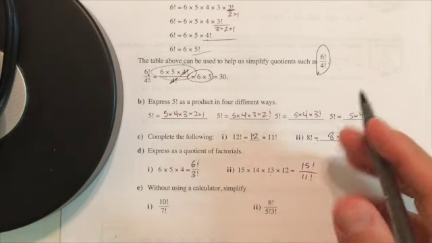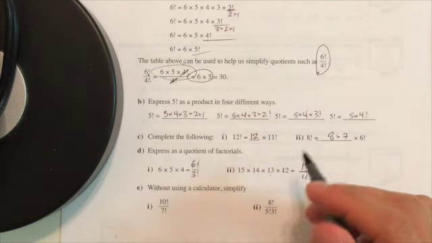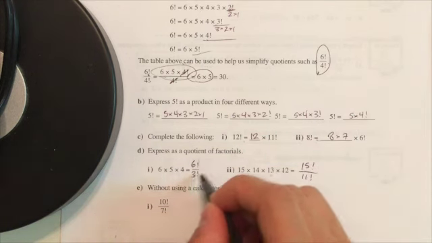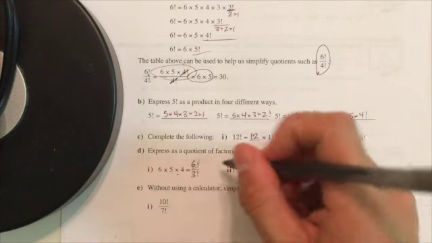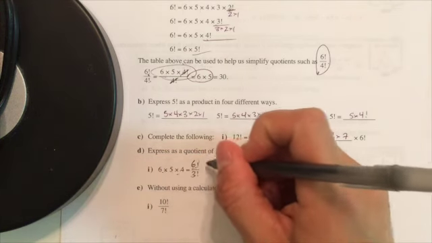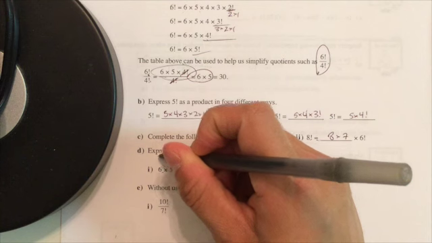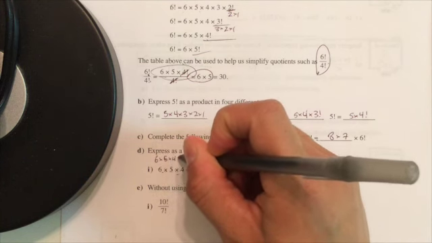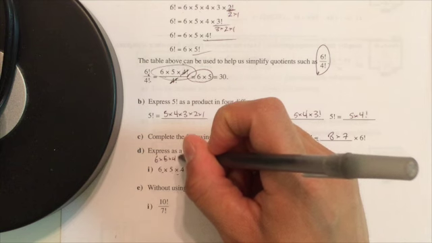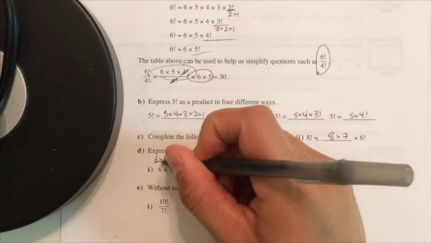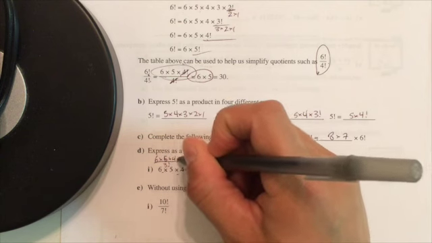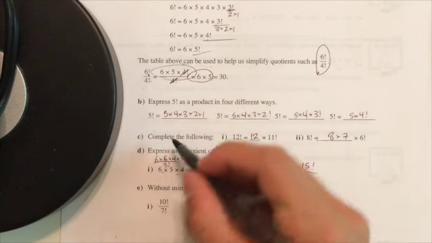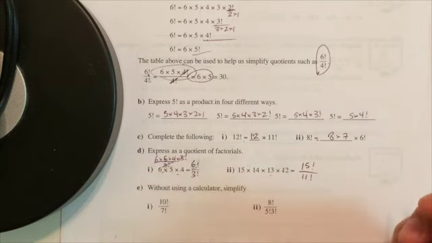Now this is just going to be something that you'll end up getting better at doing, but what I did in this first example is 6 times 5 times 4. Remember that 6 factorial can be written as 6 times 5 times 4 times 3 factorial, divided by 3 factorial, and I could cancel those out.